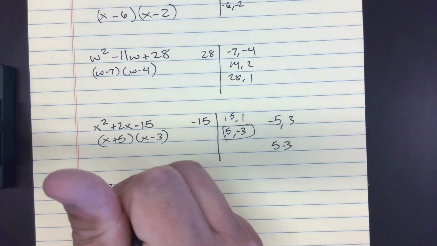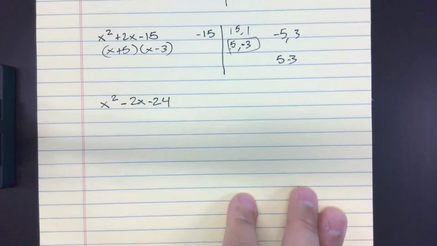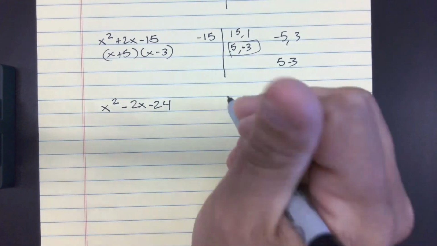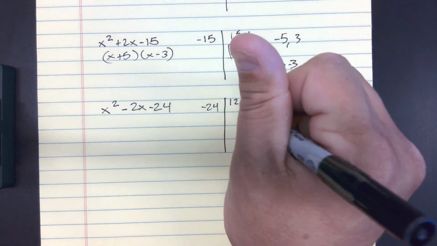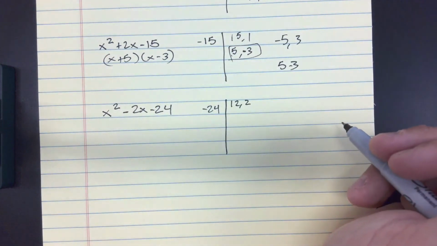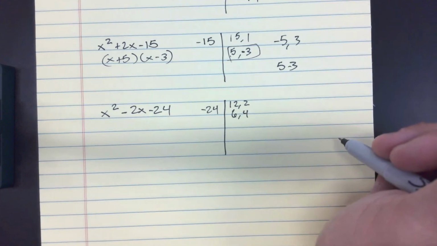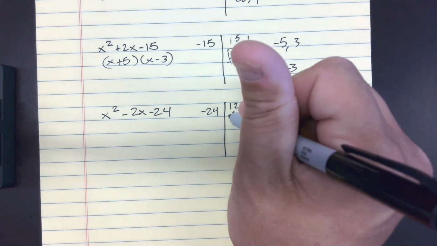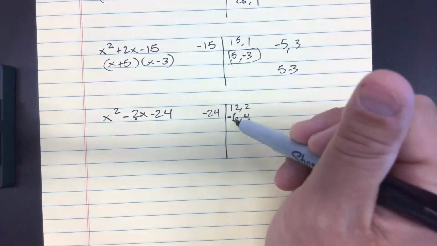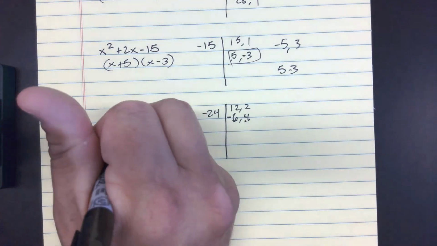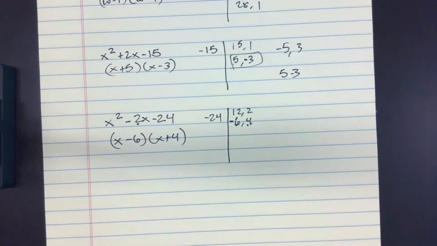So x squared minus 2x minus 24. Our C is going to be negative 24. As I start testing, I can go 12 and 2. That's never going to get to 2. I can go 6 and 4. Does that get to 2? Okay, so here's the key though. The 6 has to be negative here, because negative 6 plus 4 is negative 2. Negative 6 times 4 is negative 24. So I know my solution is that.